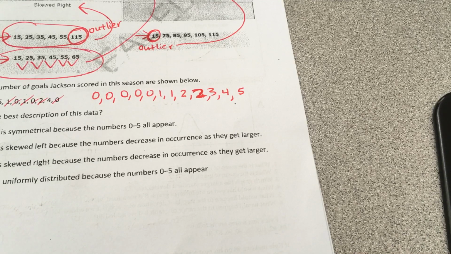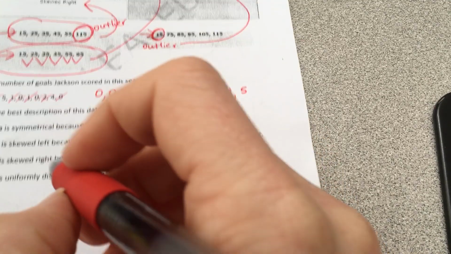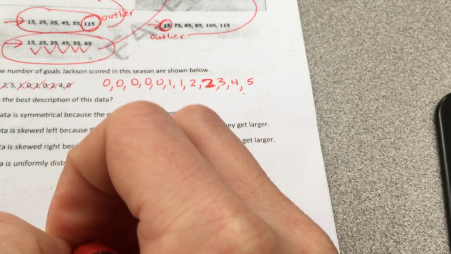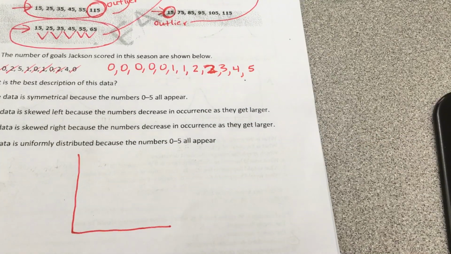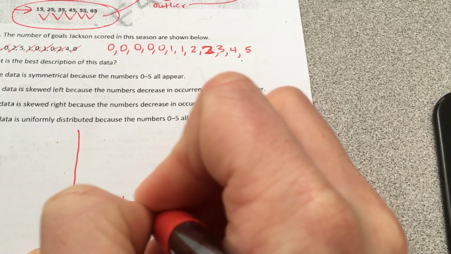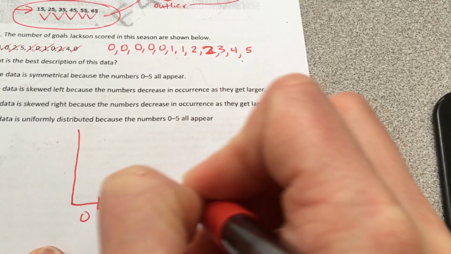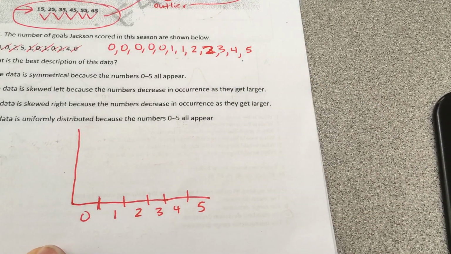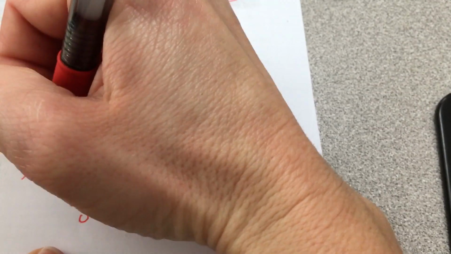Okay, is it symmetrical? Yeah. We're gonna learn this tomorrow, but if I say this is 0, this is 1, this is 2, this is 3, this is 4, and this is 5, I can make a histogram. This is the frequency. It's the number of times that you have one.